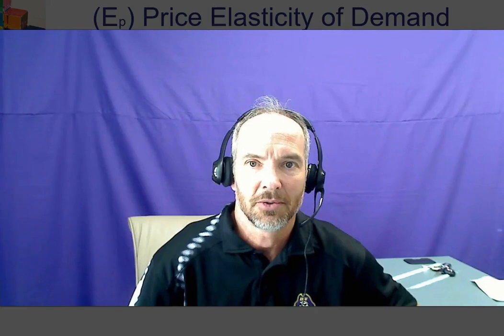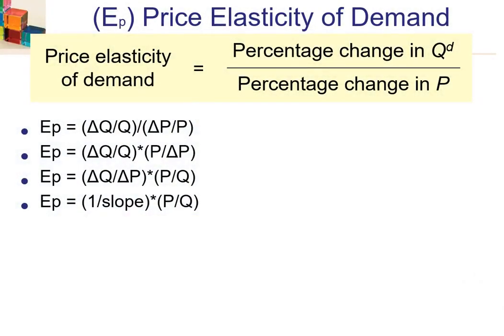Hi, this video will discuss the price elasticity of demand, starting with the definition of price elasticity of demand, and derive an expression that you can use to find the price elasticity of demand. So beginning with the definition, this is the percent change in quantity demanded over the percent change in price. Here, this first bullet point is the algebraic expression for this definition above.